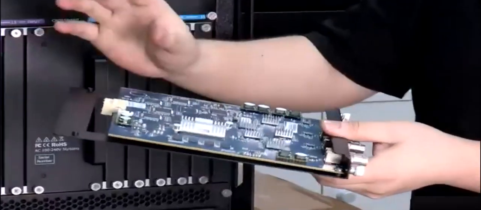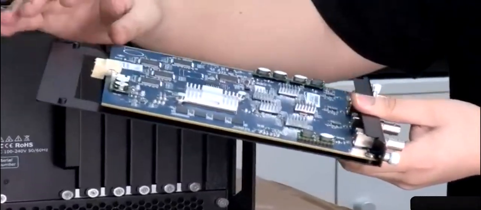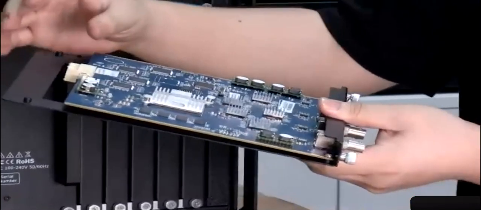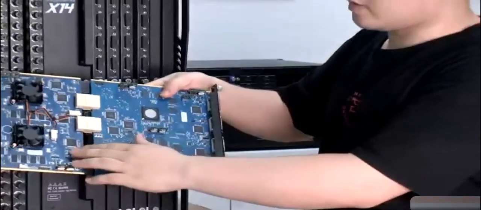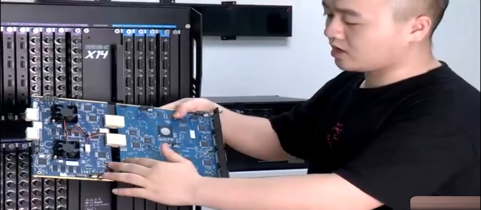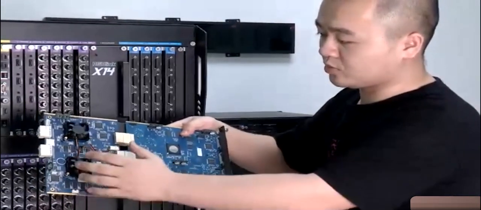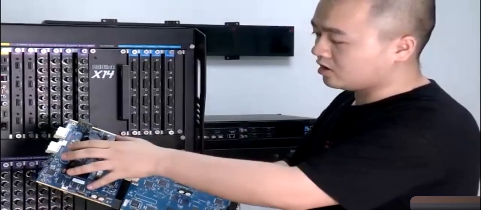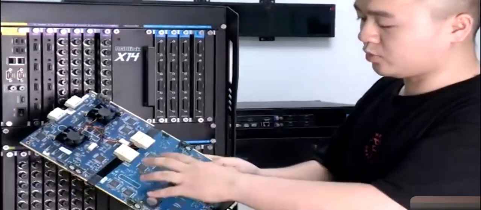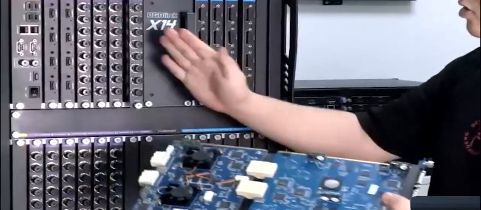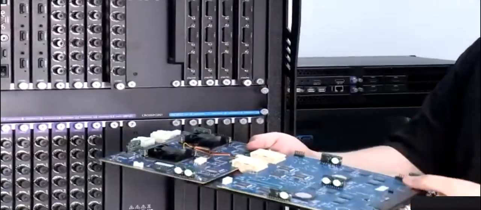But with the X14, we also need one extend card, the EXT input card, like this. This normal card and this EXT input card. You need to add one EXT input card and connect it to the input, and this card connects to the X14.